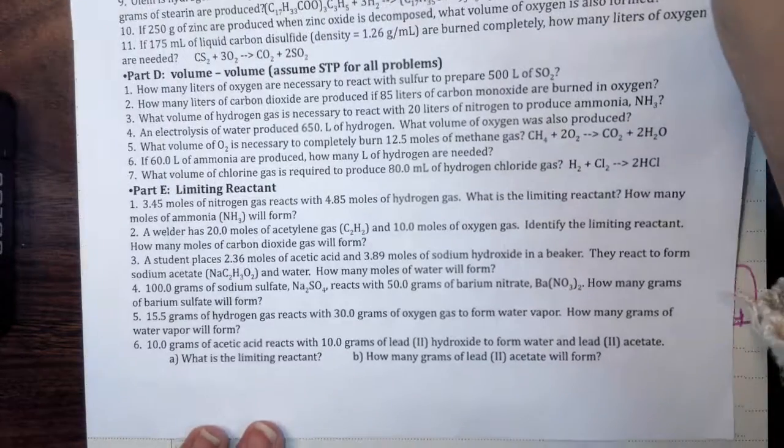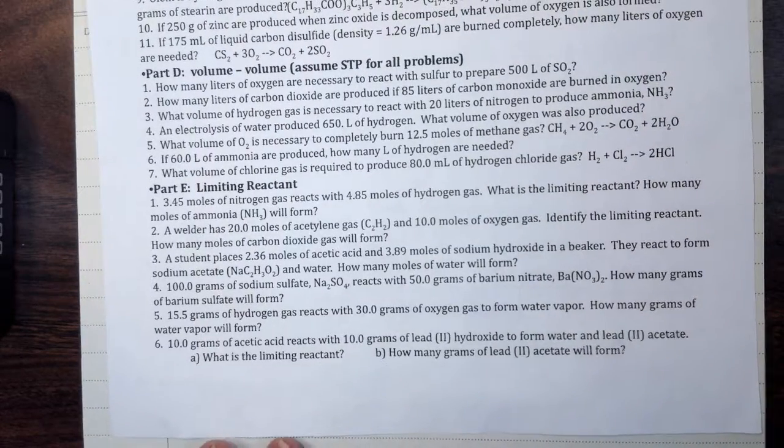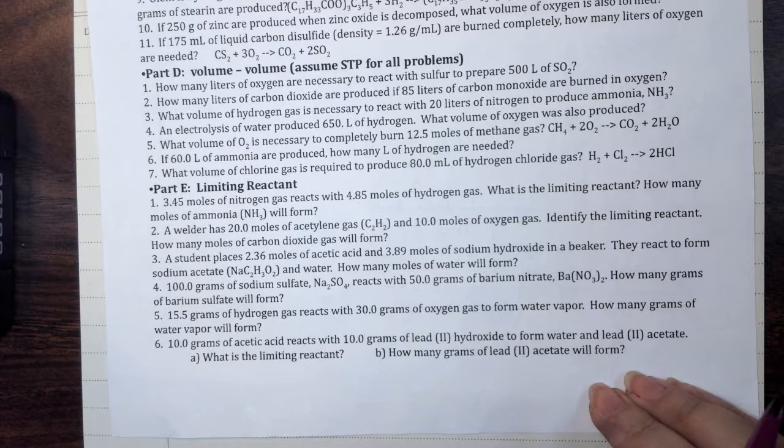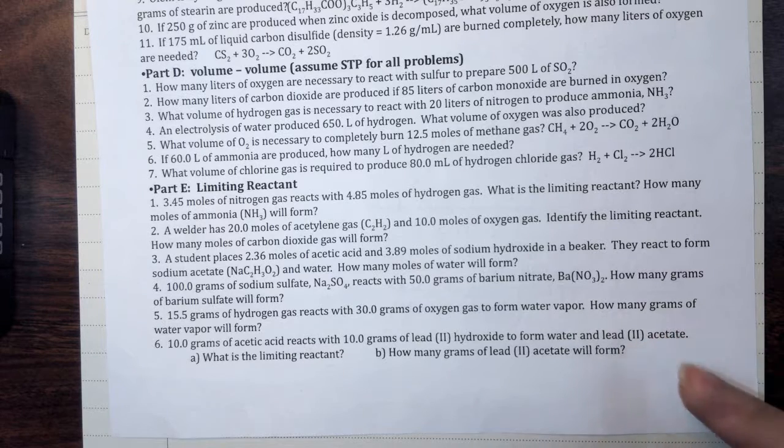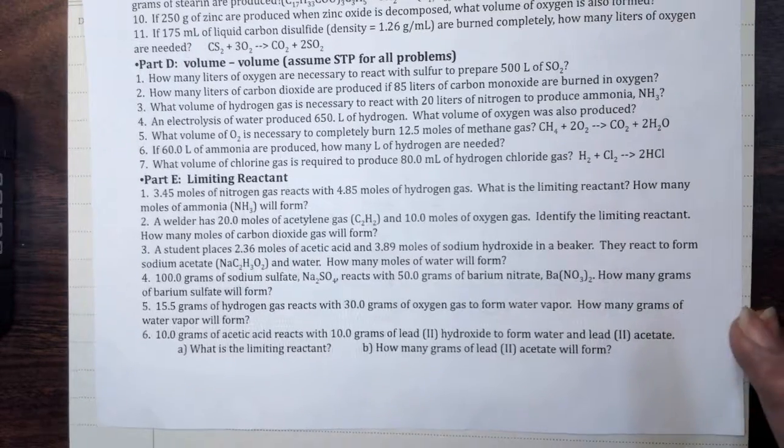All right, so that is basically the explanation for limiting reactants. You can find which particular compound or which reactant is limiting and then solve for one of the products. And so go ahead and practice 3, 5, and 6, and then I will post the answers on Google Classroom for you to check.